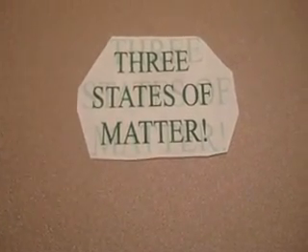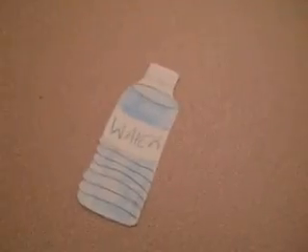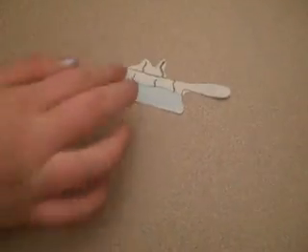There are three states of matter. The three states are solid, liquid, and gas. An example of a solid is an ice cube. An example of a liquid is water. And an example of a gas is water vapor.